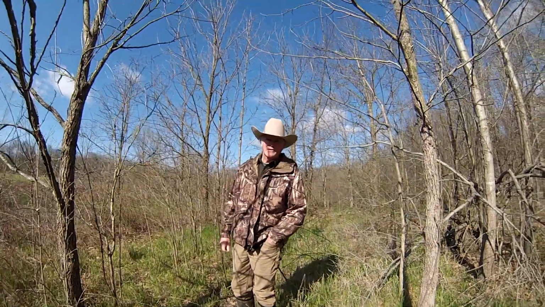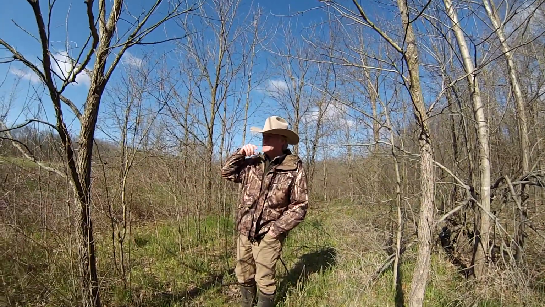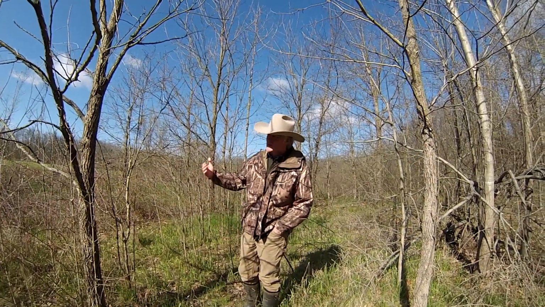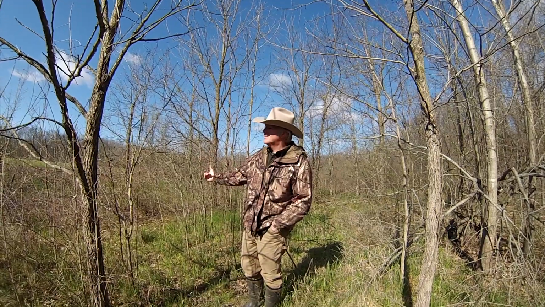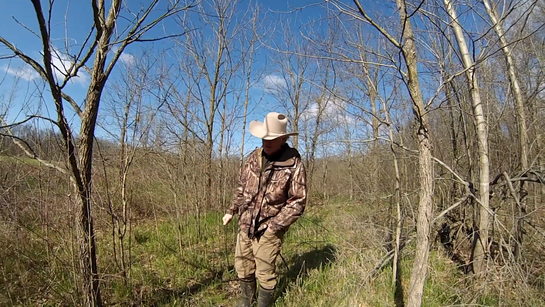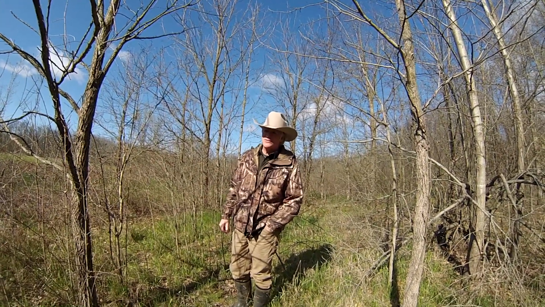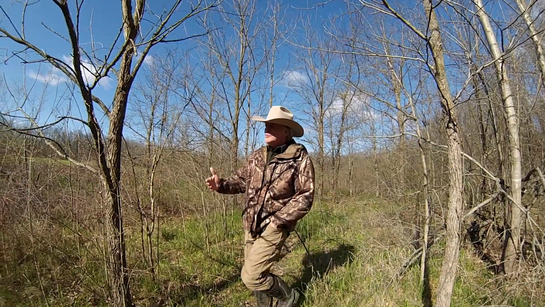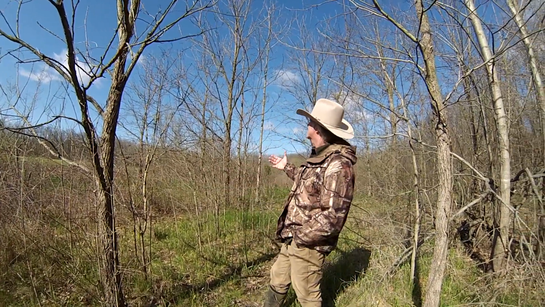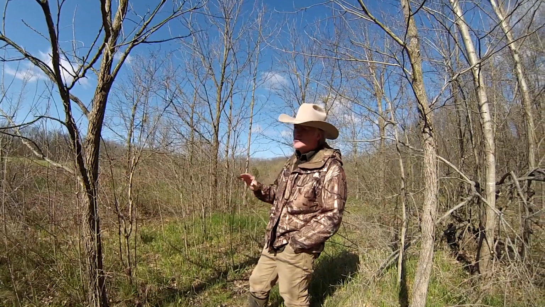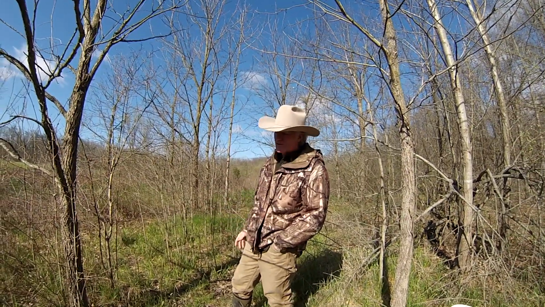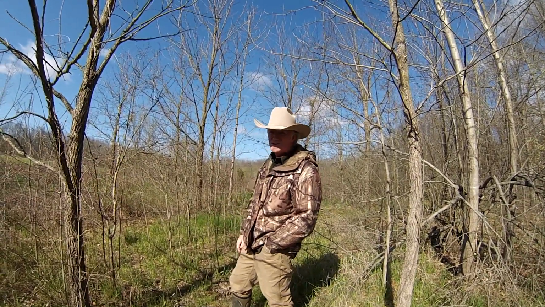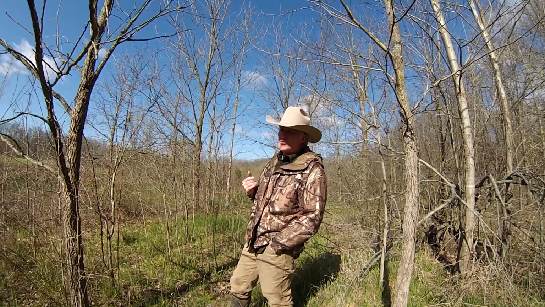Okay, now we're looking at a plot of land that was established, or at least the trees that we find on it and the herbaceous material in the understory were established about 25 to 30 years ago. So after 30 years, this is what the landscape of Indiana would look like if you didn't mow your backyard, or you didn't plow that agricultural field. It comes back rather quickly.